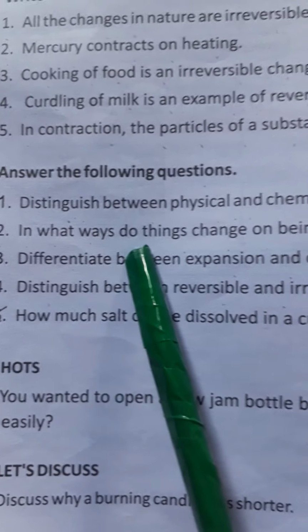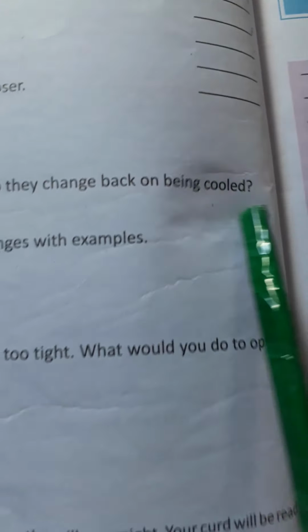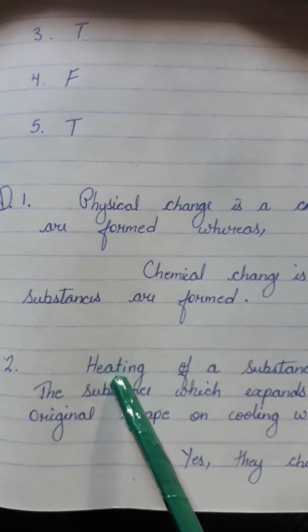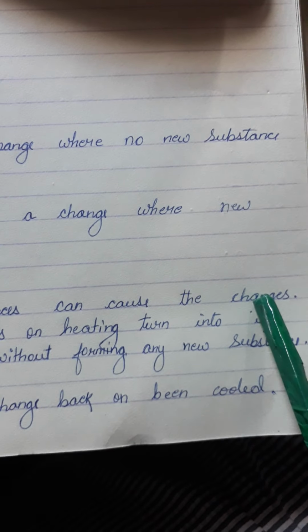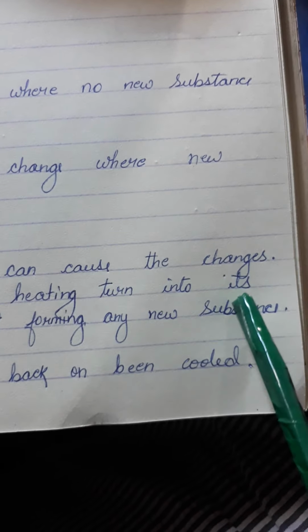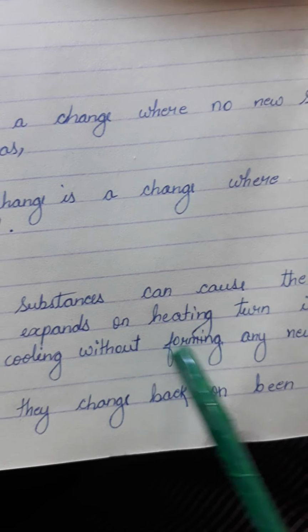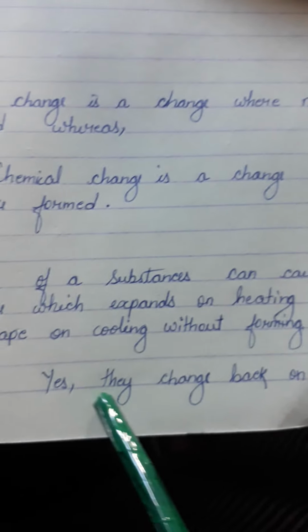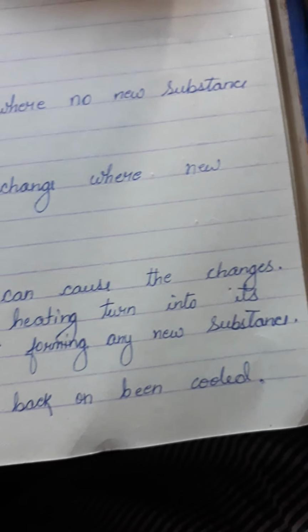In what ways do things change on being heated? Do they change back on being cooled? The answer: heating of substances can cause changes. Next line: the substance which expands on heating turns into its original shape on cooling without forming any new substance. Second part of the question: yes, they change back on being cooled.